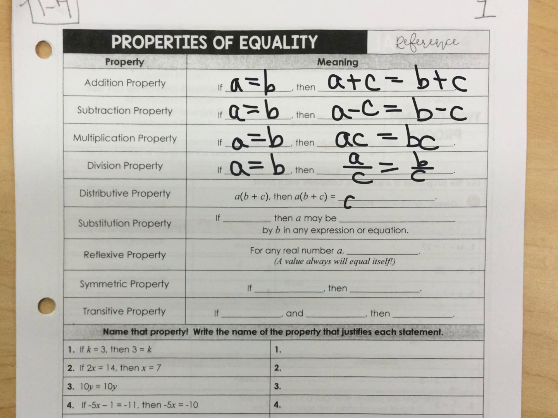Distributive property, substitution, if A equals B, then A may be replaced by B in any expression or equation. Reflexive property, for any real number, A equals A, right? Reflexive, you see it yourself in the mirror.